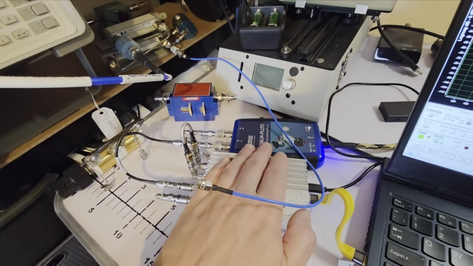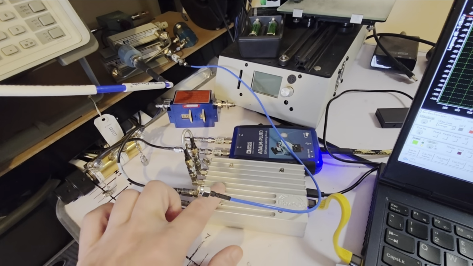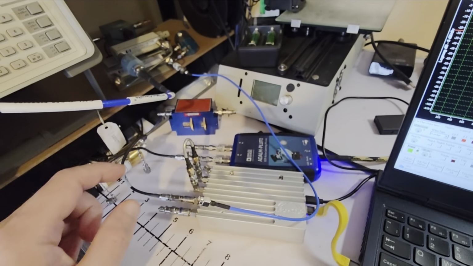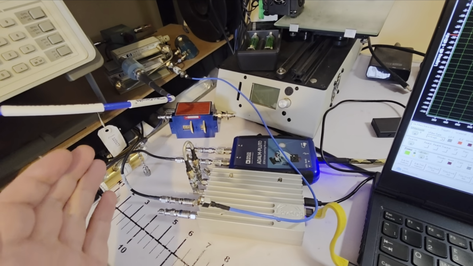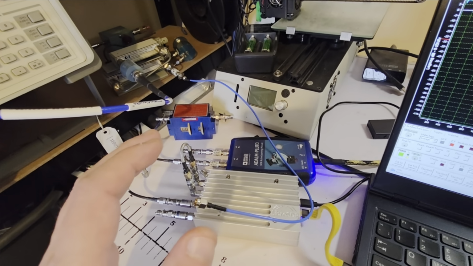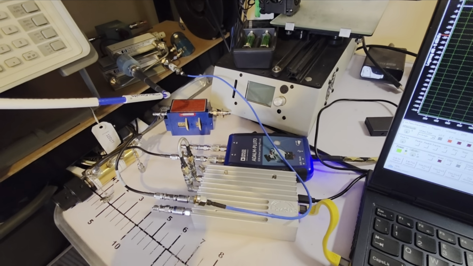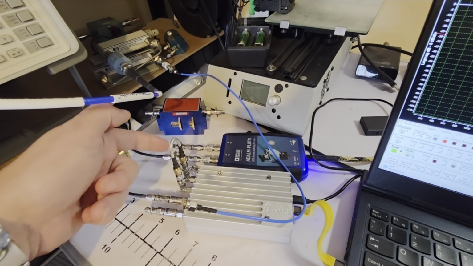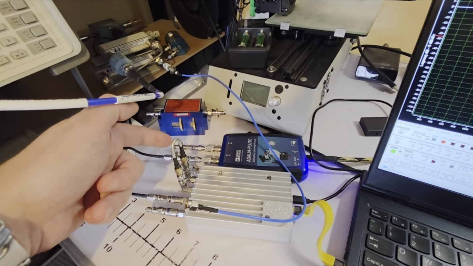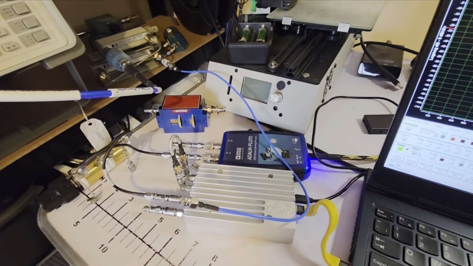And if you use two devices, one as the TX and the other device as the RX, there is no internal crosstalk. That is the setup that I have now, but you can add a directional coupler, and then with two devices you can make a VNA.